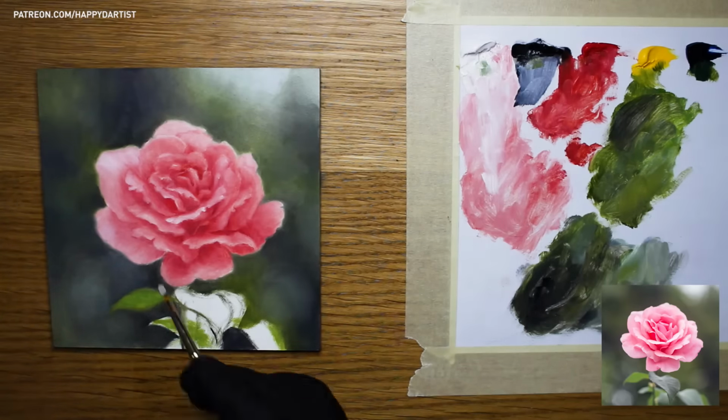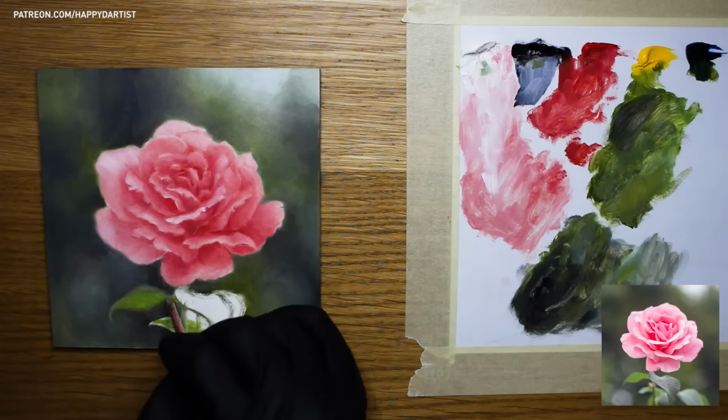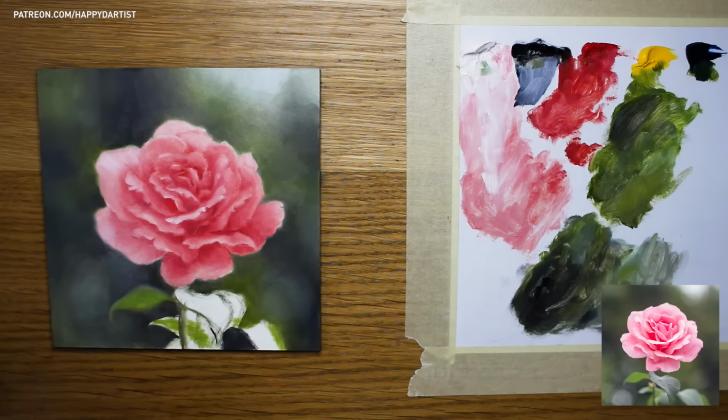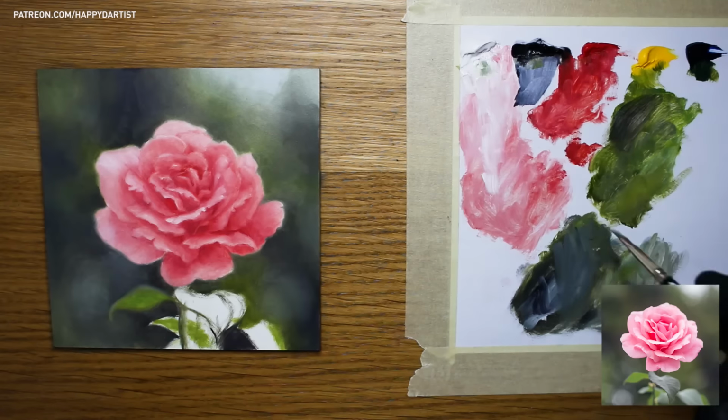and I'll start off with just laying down one of the blurry leaves in the back, and then I use a very small filbert brush. I pretty much only use filberts. A very small filbert brush to slowly chip away at the details on the foreground leaf.